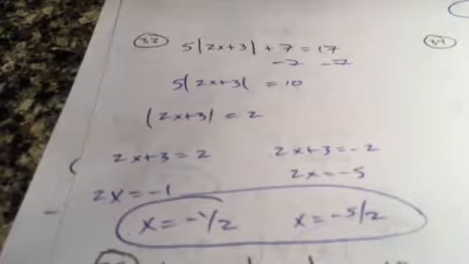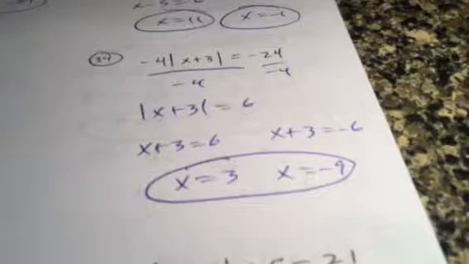Negative 0.5, negative 2.5. That's what those answers mean. Pretty self-explanatory. It's not no solution. You got to divide by negative 4 first. Then you get absolute value of x plus 3 is 6. So those are your two equations. Solve them both.